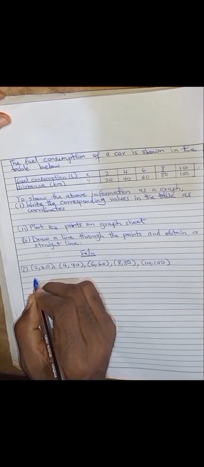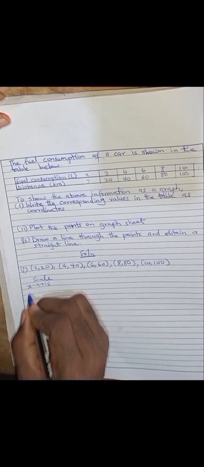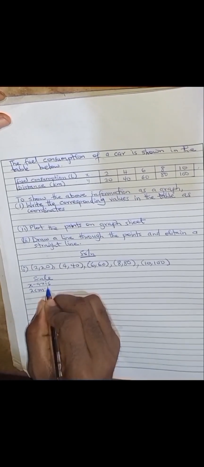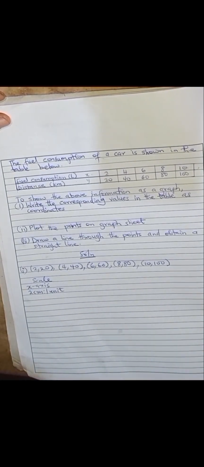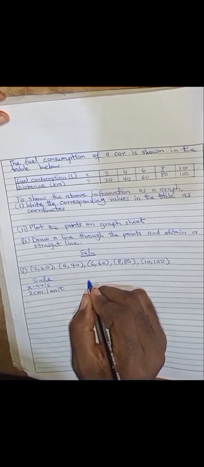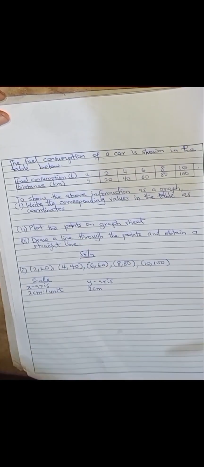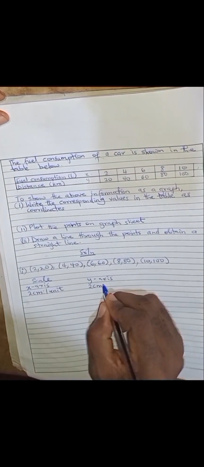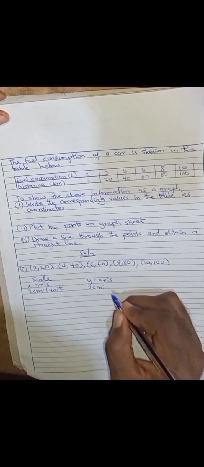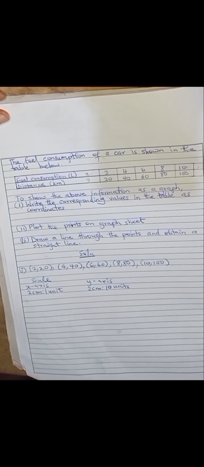For the scales that we choose, for the scale on the x-axis, 2 centimeters to 1 unit, isn't it? So 2 centimeters to 1 unit, because we counted in ones for every 2 centimeter squares. We counted in ones up to 10. And then for the y-axis, for each full square, 2 centimeters. What was the unit we counted in? Counted in 10. So 2 centimeters to 10 units. That is the scale.